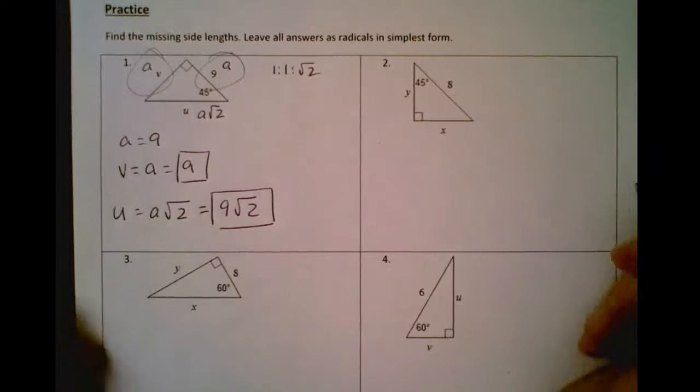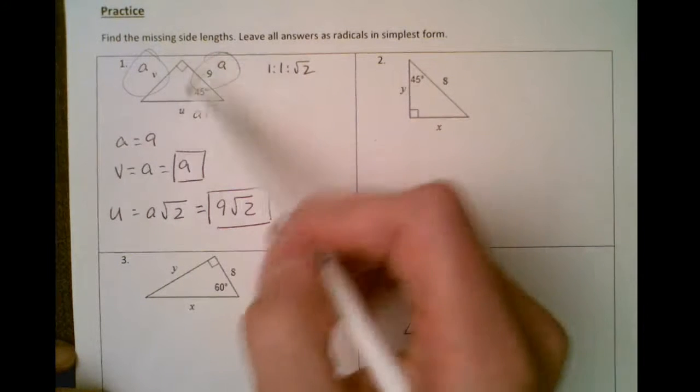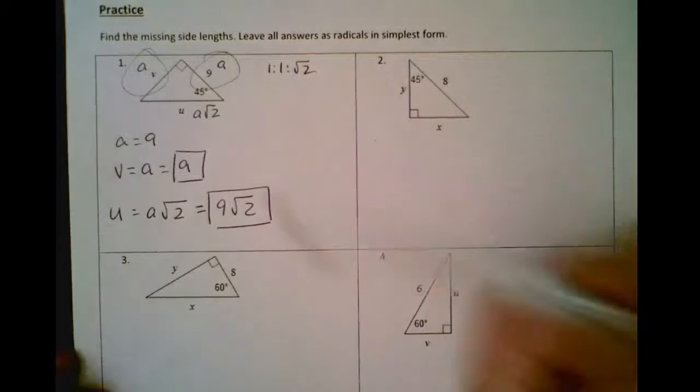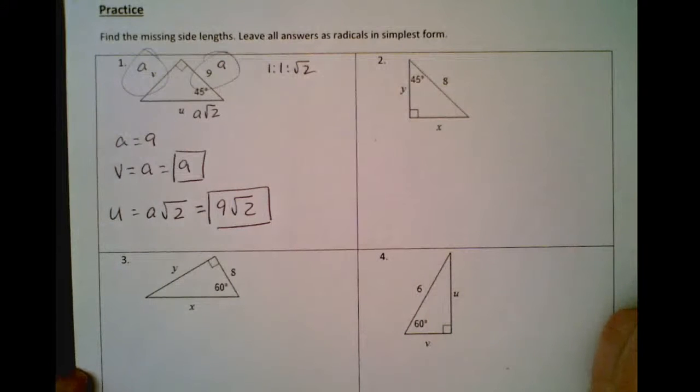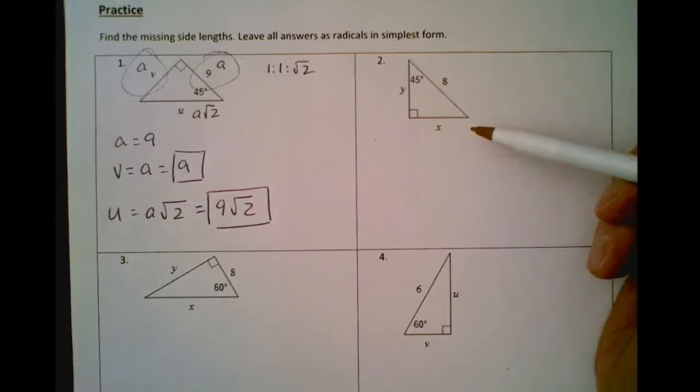If it seems pretty straightforward, you're right, it is. As soon as you get the hang of labeling your sides and then figuring out which side you get the equation from, it really is a straightforward process. Alright, again, feel free to pause and try number 2 on your own.